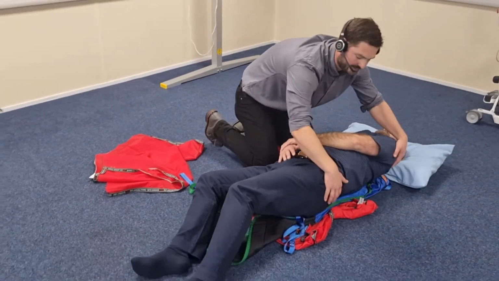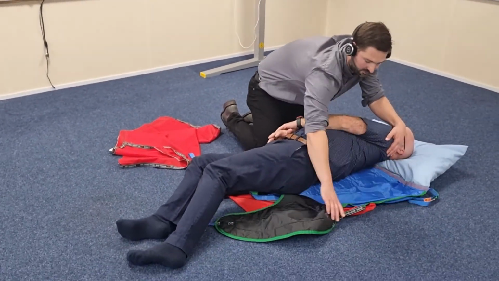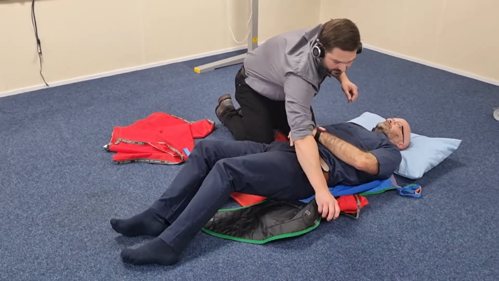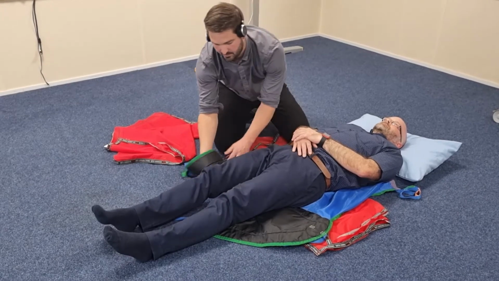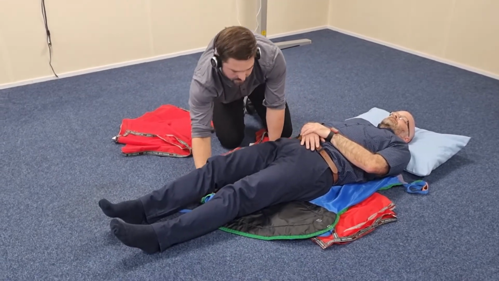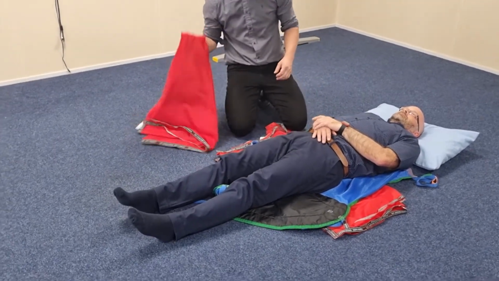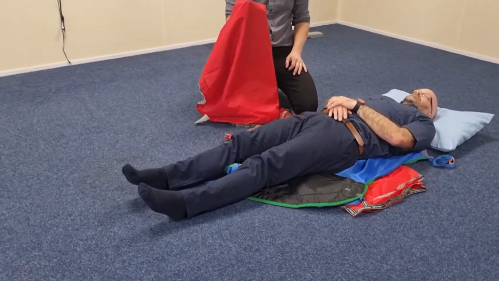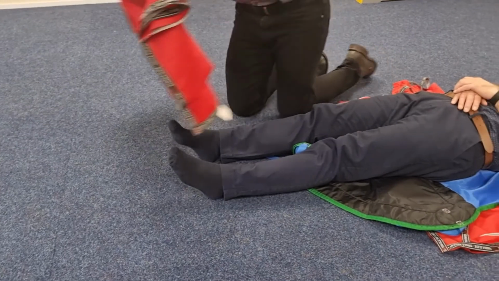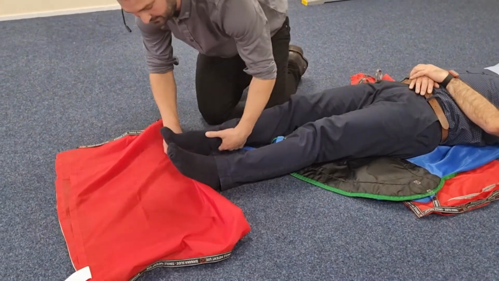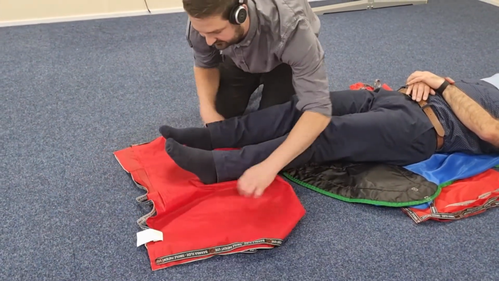And then we might have to do a slight roll to this side just to bring the material of the sling and the slide sheet through. And just straighten it out. I'm then going to introduce the second slide sheet. This one's going to be positioned underneath the person's heels. Again, just creating that barrier between them and the static surface. There you go.